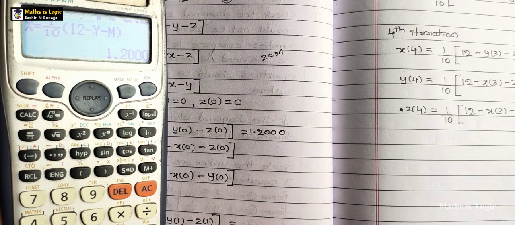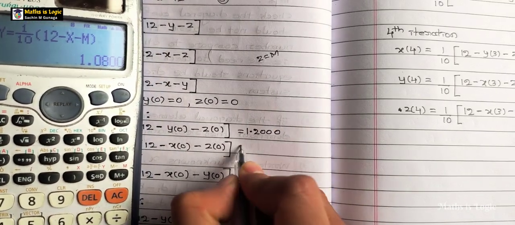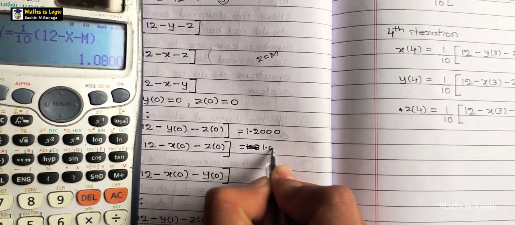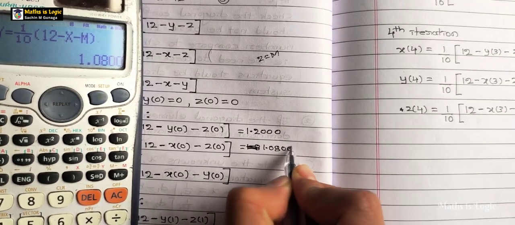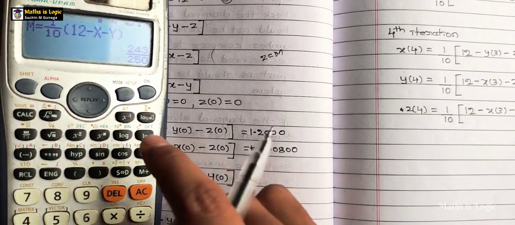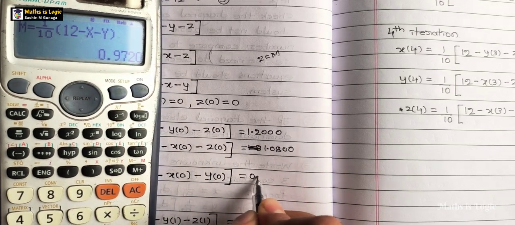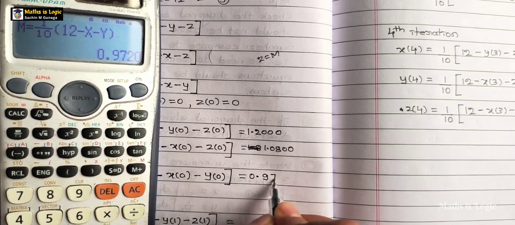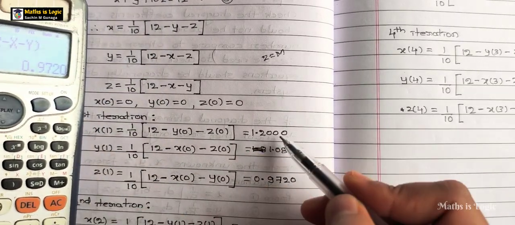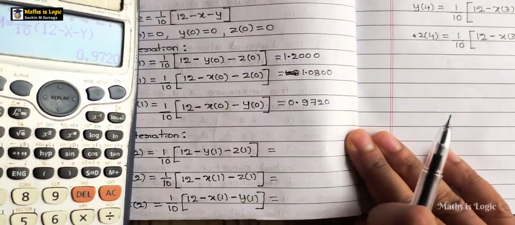Next again press equal, then press this, the second is 1.0800. Again press equal and press this button, 0.9720, clear? So now the first iteration all three values we easily got. Now go for the second iteration.